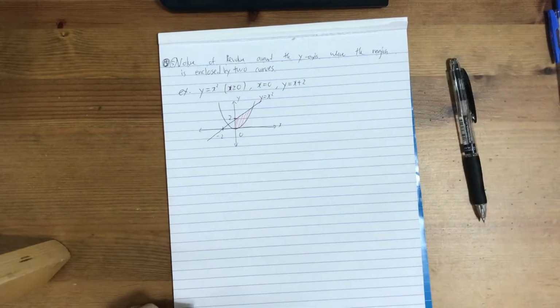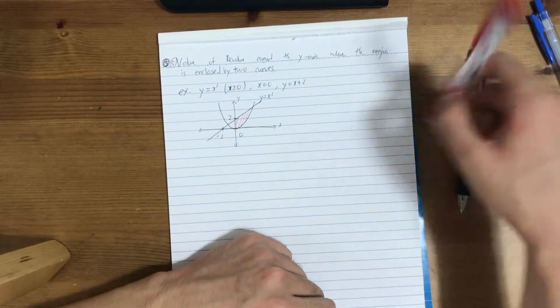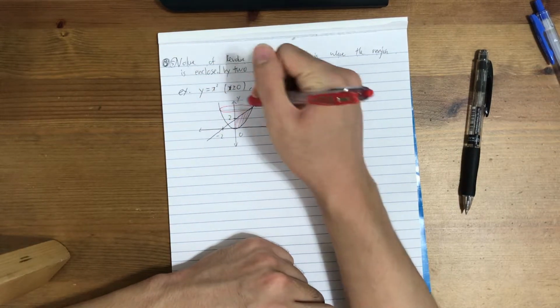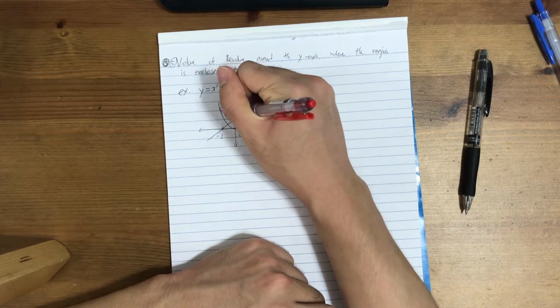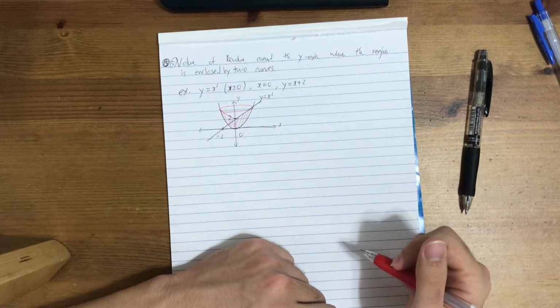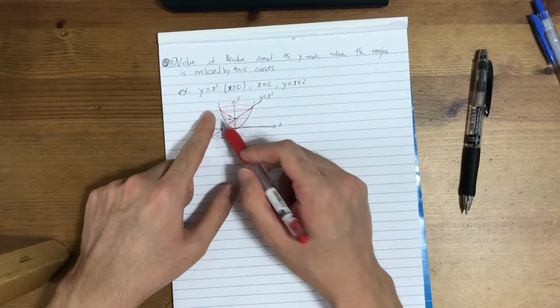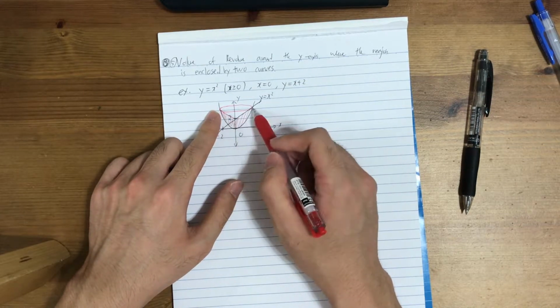And if we revolve this around the y-axis, then what you will have is a volume like this. So basically a dome shape, kind of a semi-sphere, and you subtract this cone.